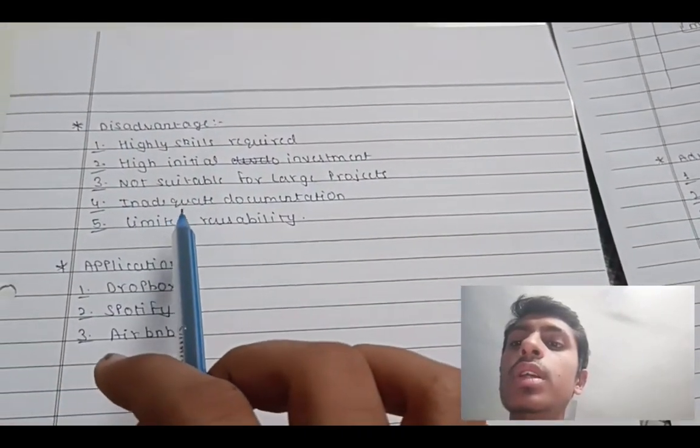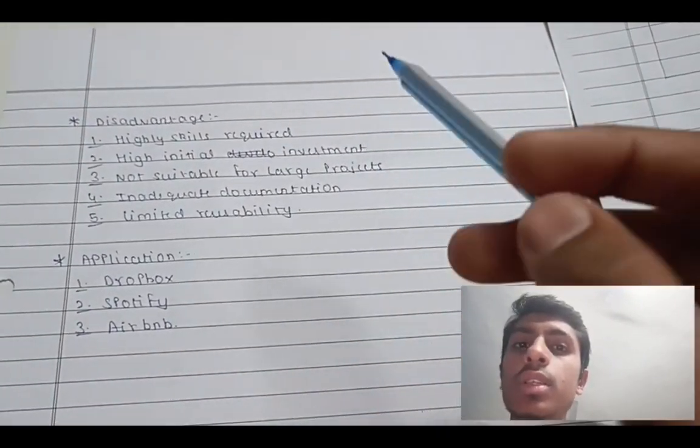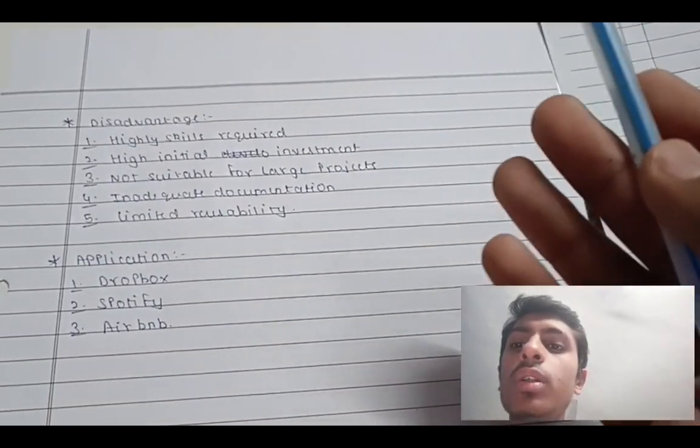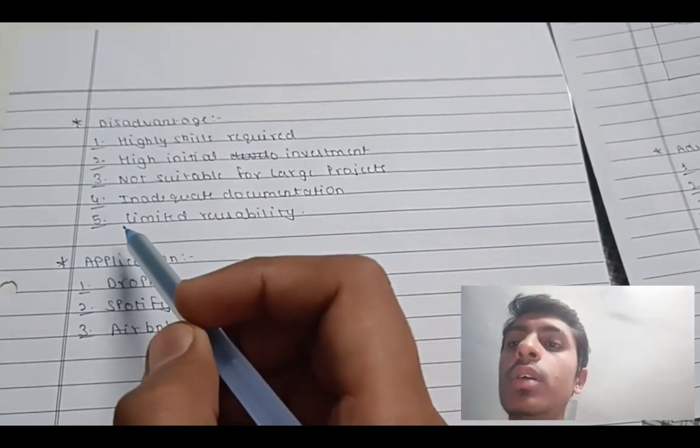And the fourth one is inadequate documentation. So documentation is not very clear.